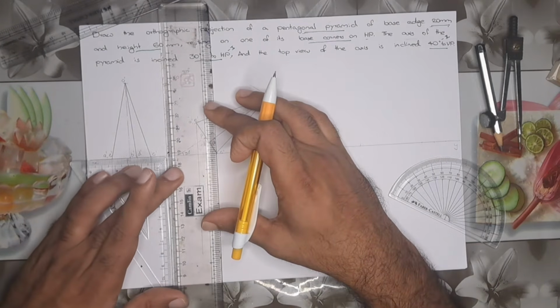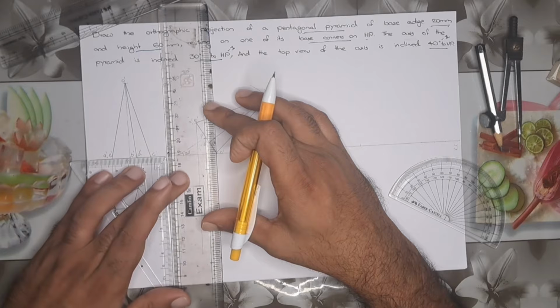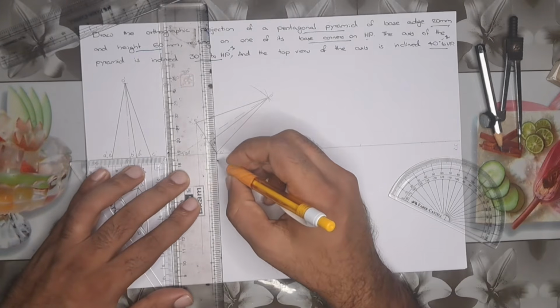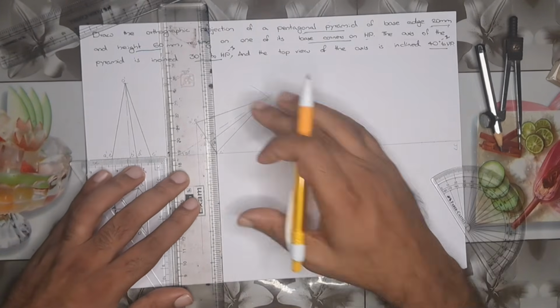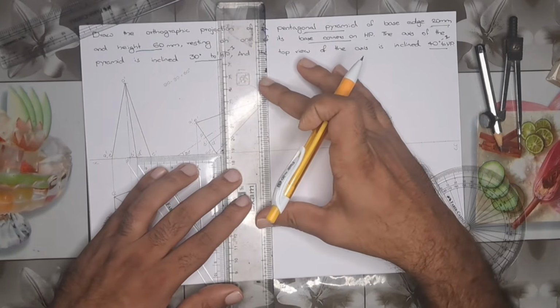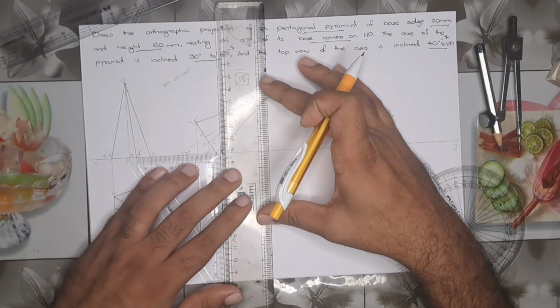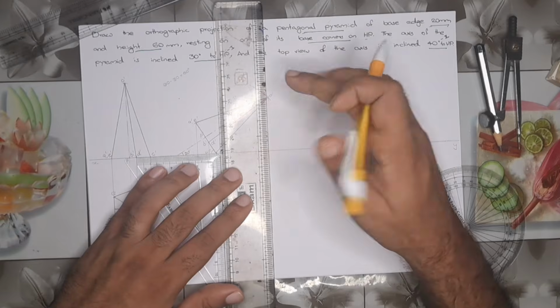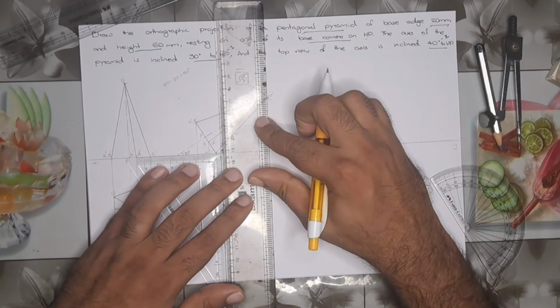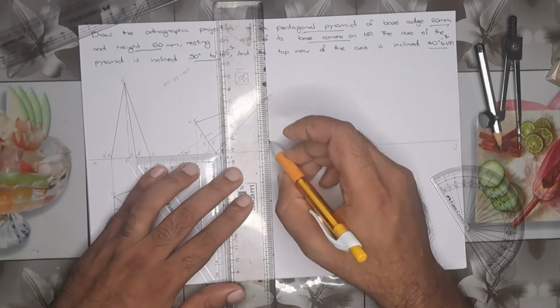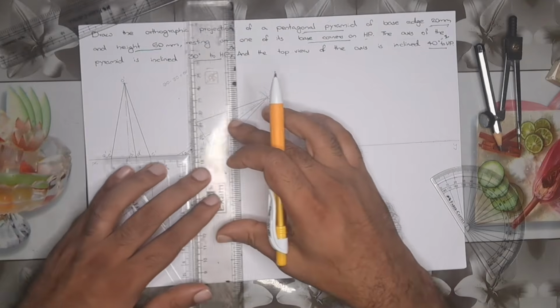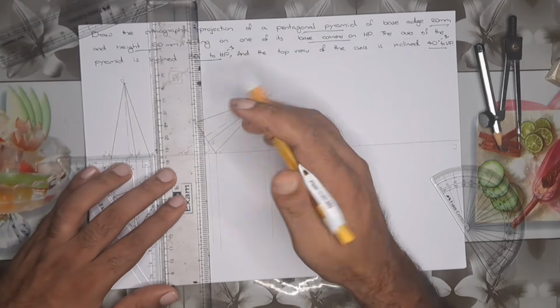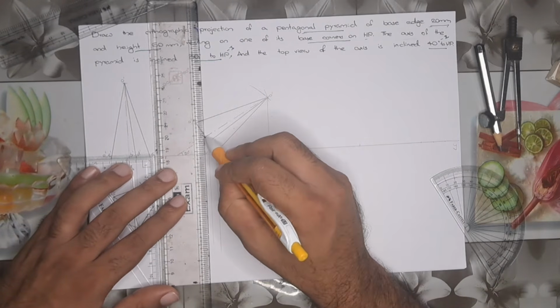And the last one C. And the last point O. Check for the perpendicular. And also the P, the axis.